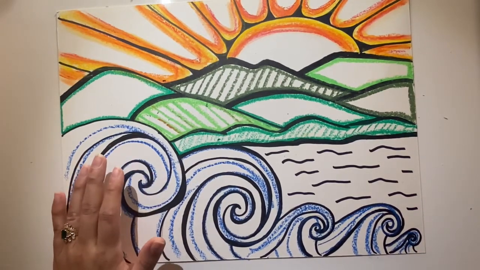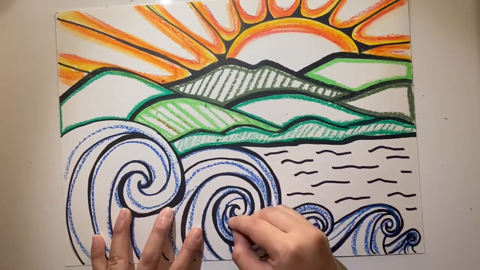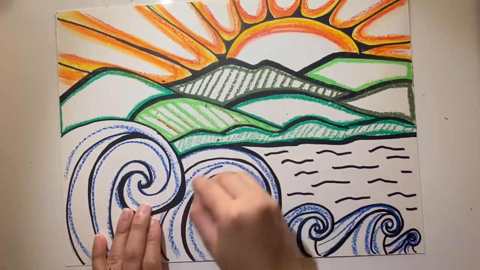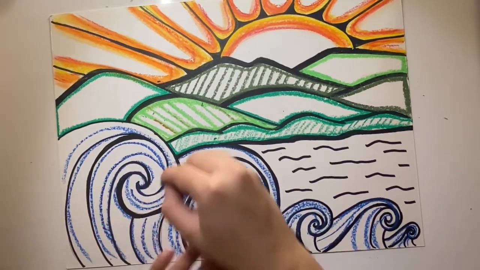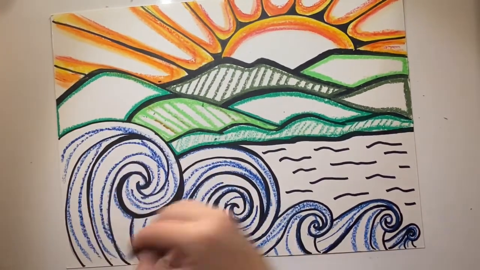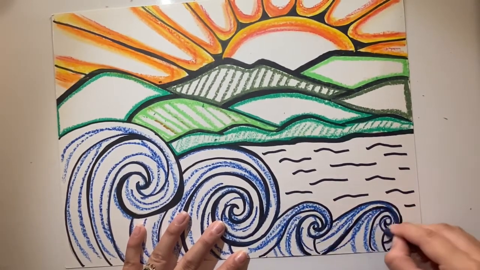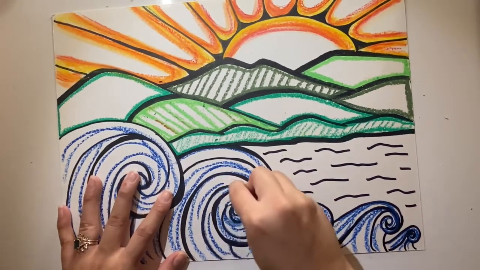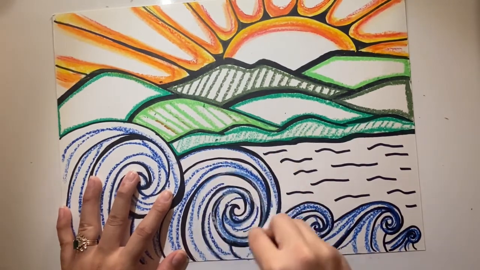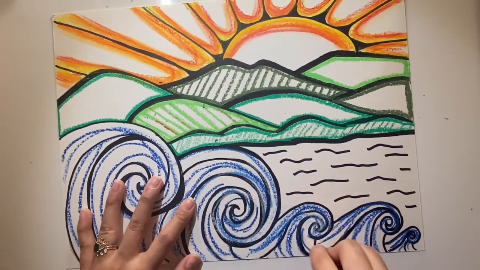And go ahead and take a different color blue. Could be a darker blue, a lighter blue. And on top of that, you're going to take a white and add some white lines. What the white lines will do is it'll kind of blend your blues, but then when you paint over with some watercolor, it'll leave a really nice white spot.